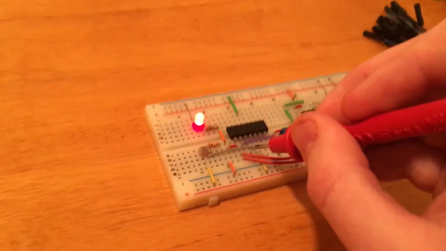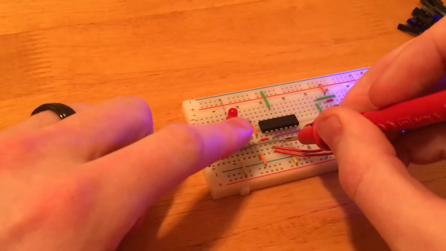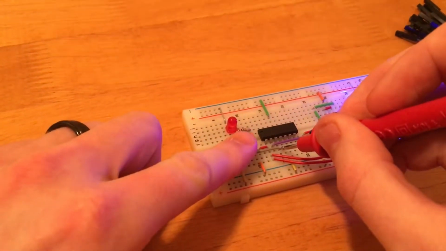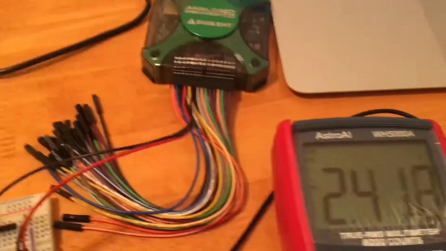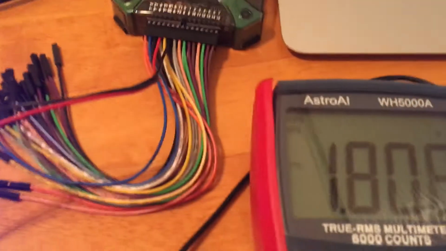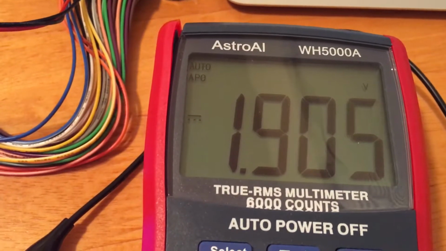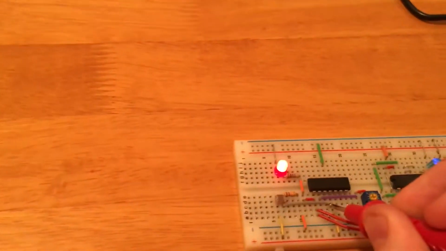Now, as I cover the light here, the LED goes off because we're putting out about 1.8 volts. Because that's below the 2.5 volts on the other end of the comparator, the light goes off.